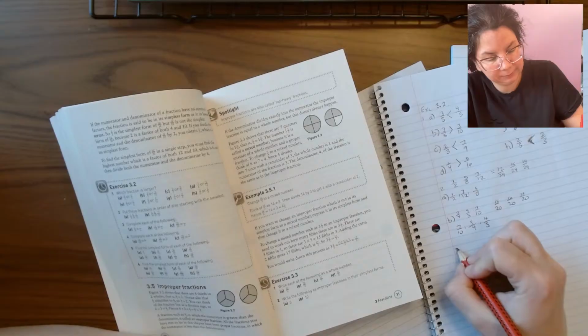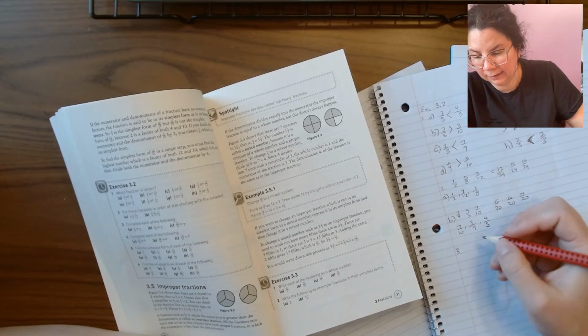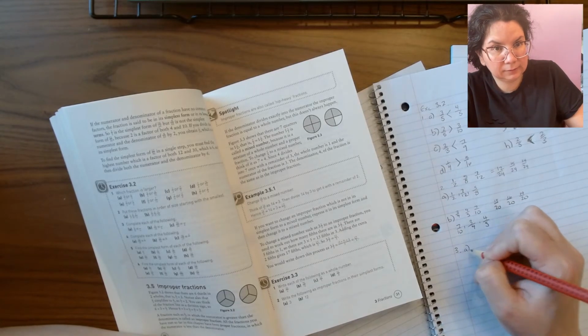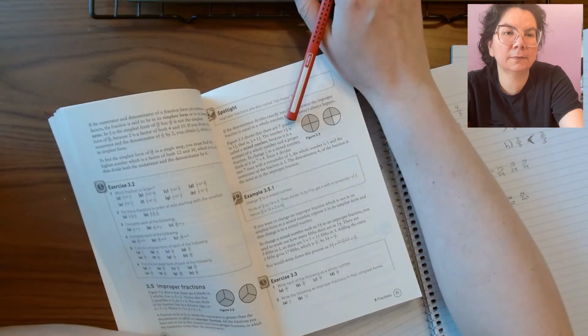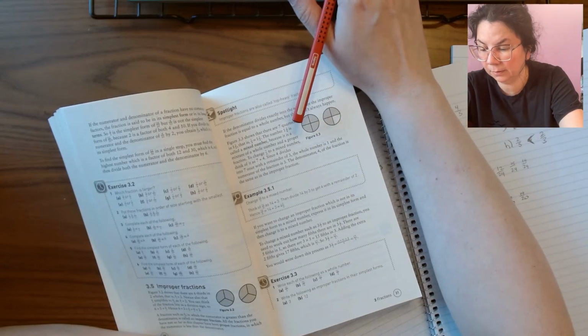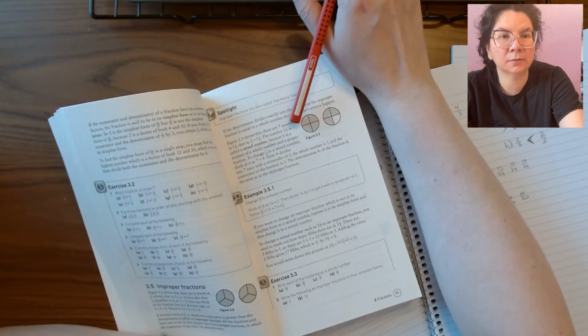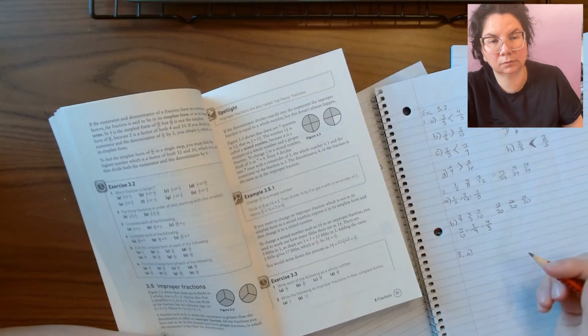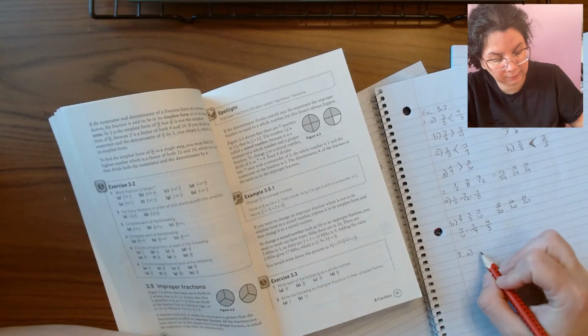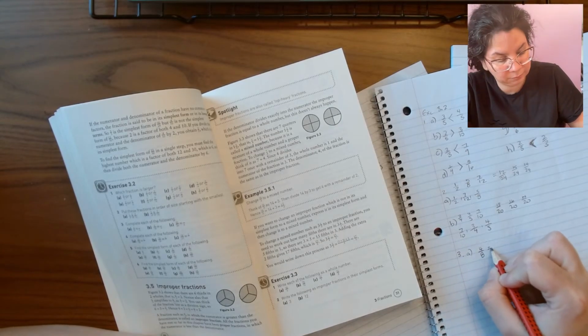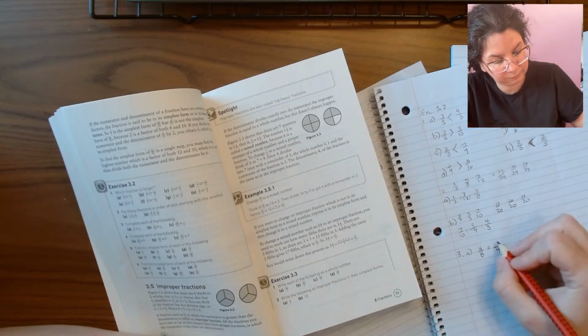Number 3. Complete each of the following. A. 4 out of 8 equals what out of 4? Which would be 2 out of 4.